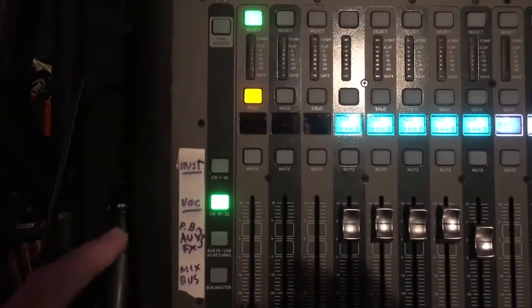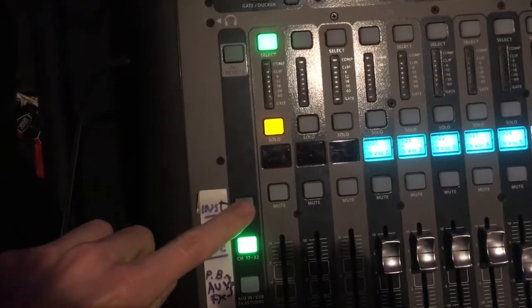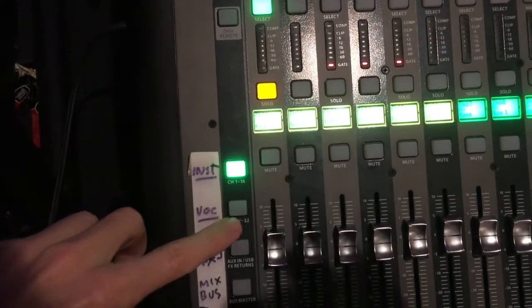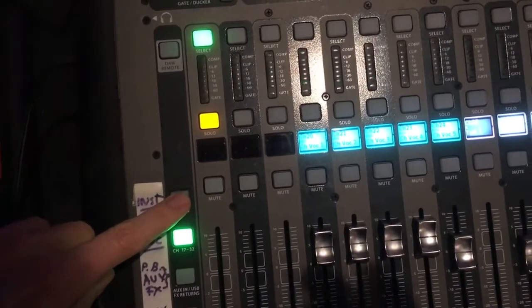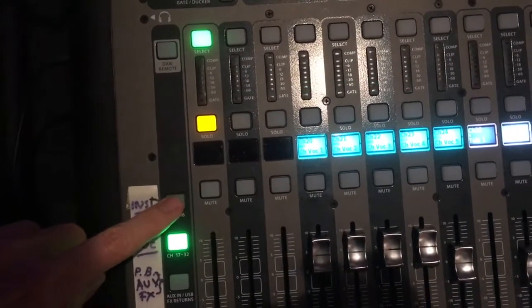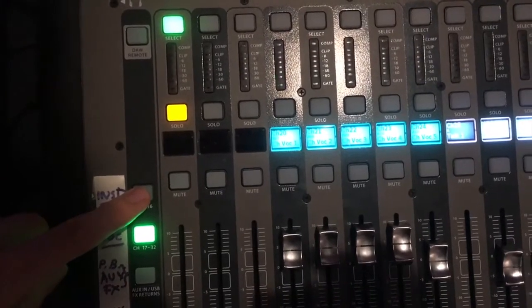These two are the main ones we use here: instruments and vocal. I'll demonstrate that after a little while.